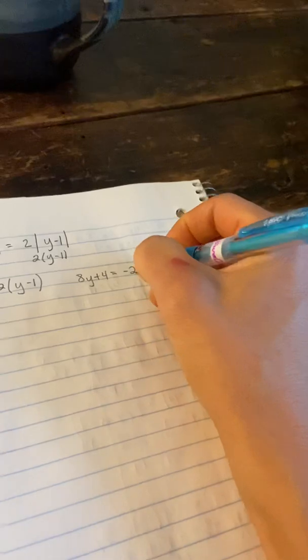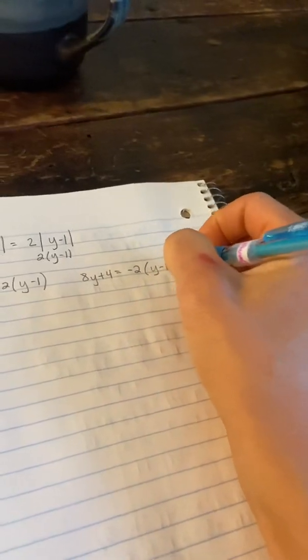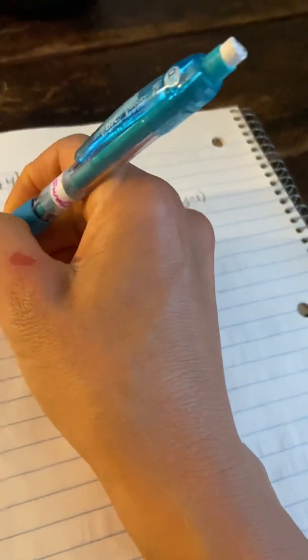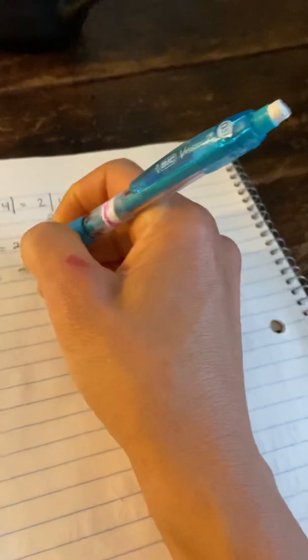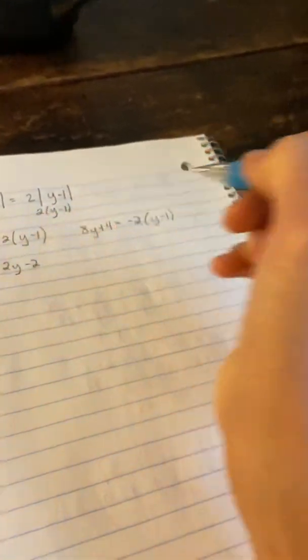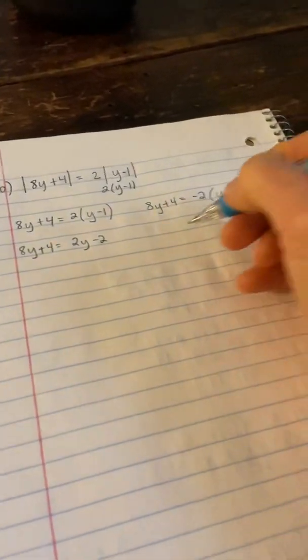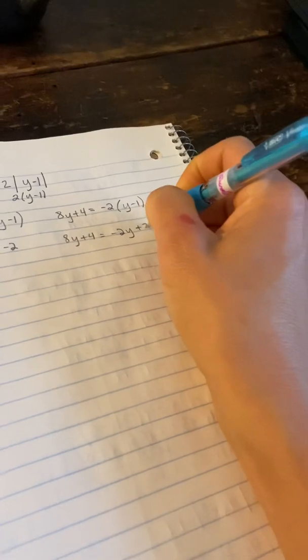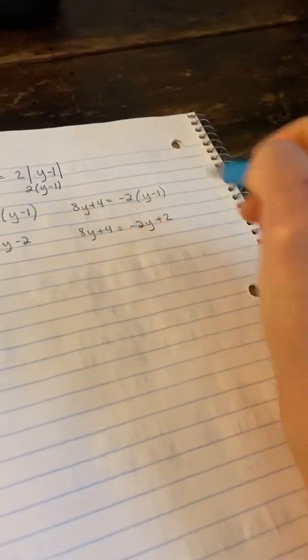I'm going to distribute a negative 2 instead. That's the only difference, okay? And then I distribute. So distribute your positive 2. 8y plus 4 equals 2y minus 2. And 8y plus 4 equals negative 2y plus 2. And that's how I'm getting my 2 answers.